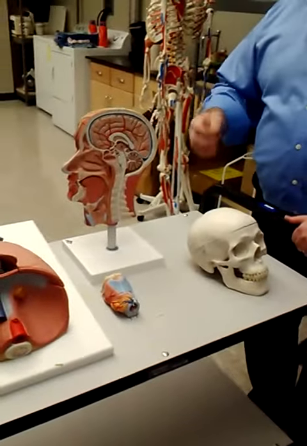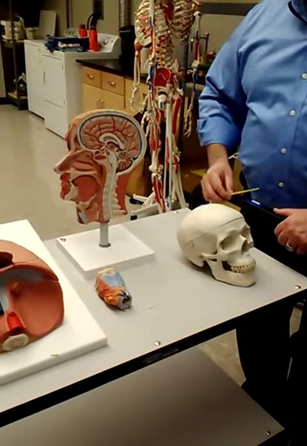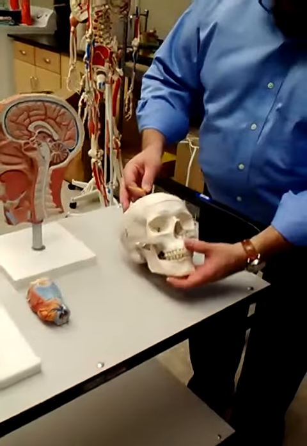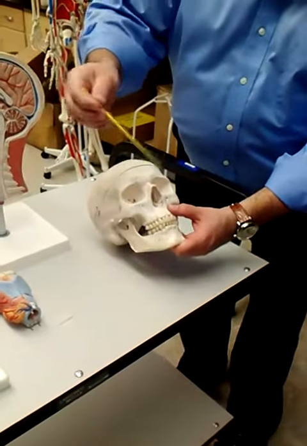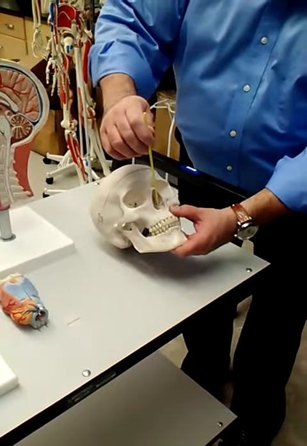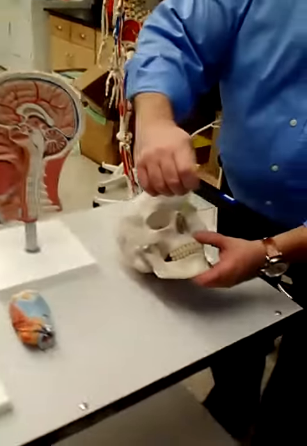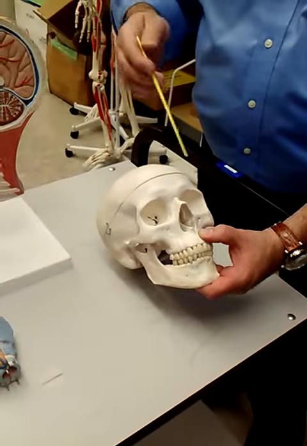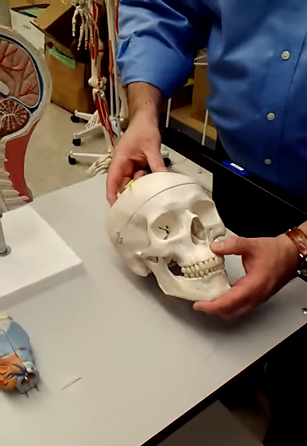Body, and in particular we're going to look at structures for the respiratory system that you'll need to know for your practical examination. Here's where we're looking at the skull. I want you to be able to identify the vomer and the perpendicular plate of the ethmoid bone, which create the nasal septum, the barrier between right and left portions of the nasal cavity.